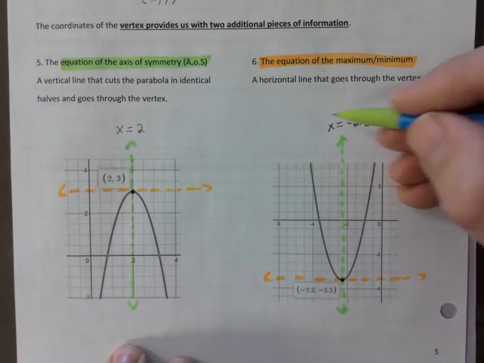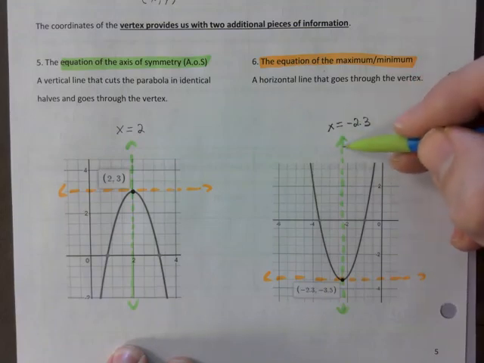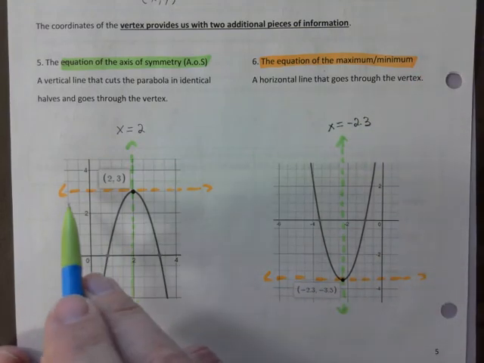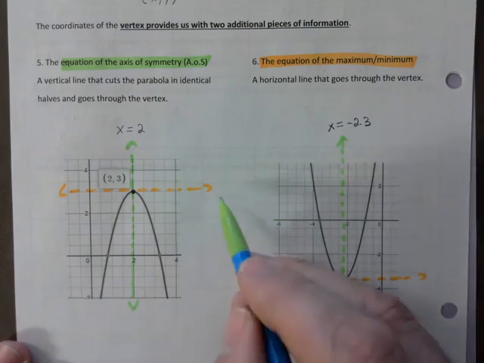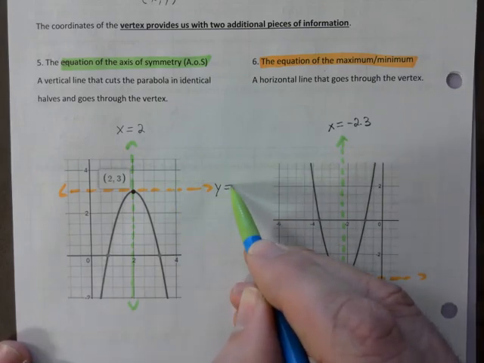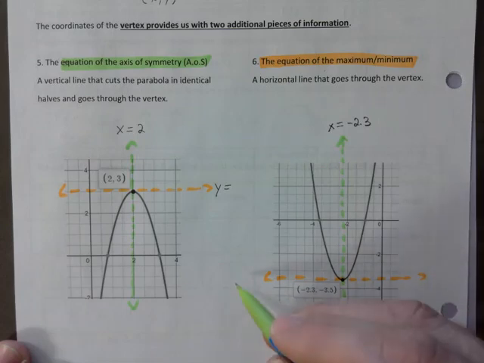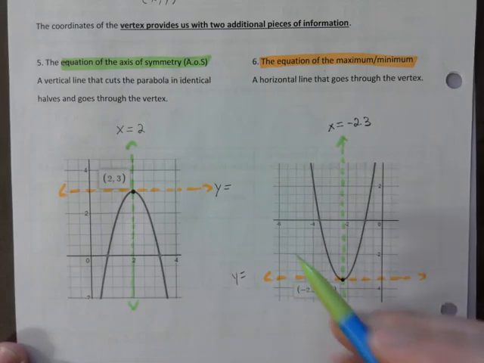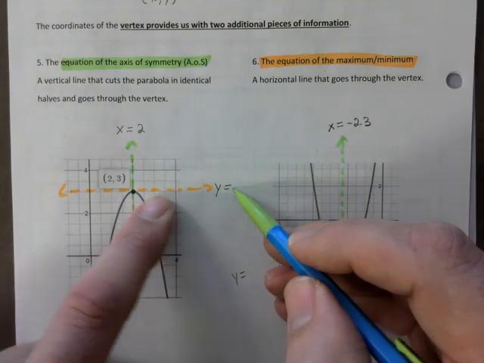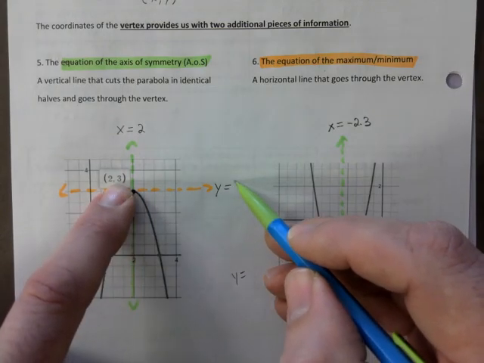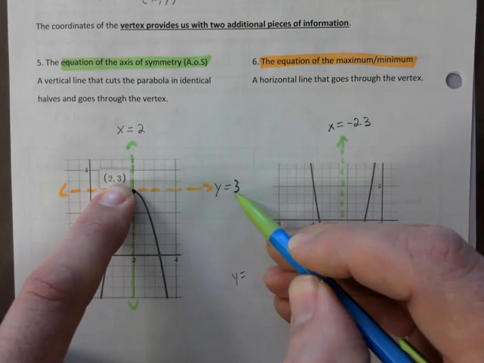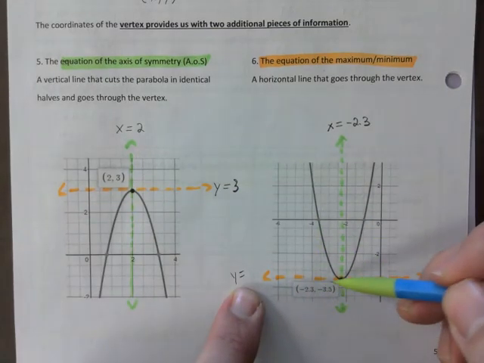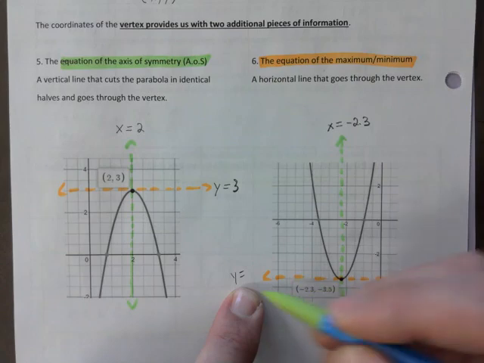This is an equation of this line. And then you've got both of the horizontal ones, they each get y is equal to, y is equal to what at the vertex? It's 3, correct? What's y equal to at this one here? Negative 3.5.